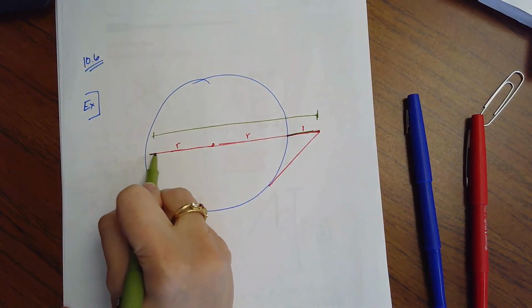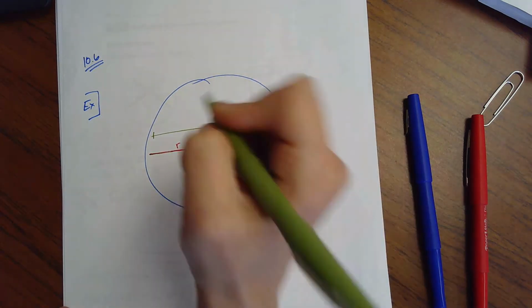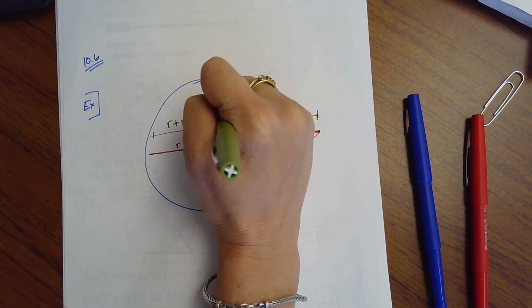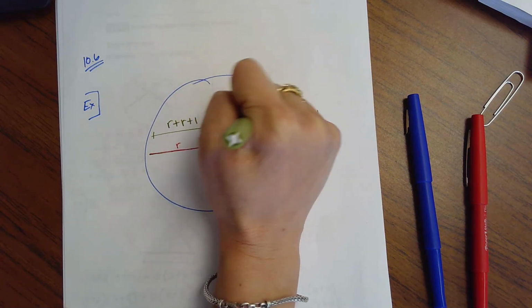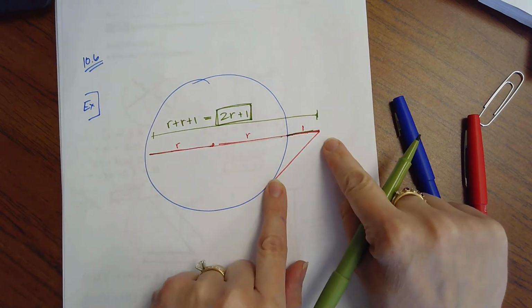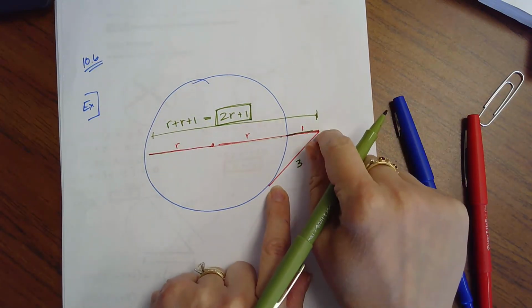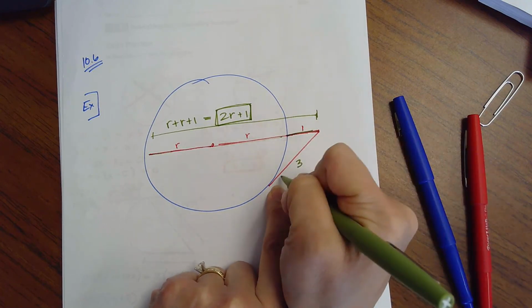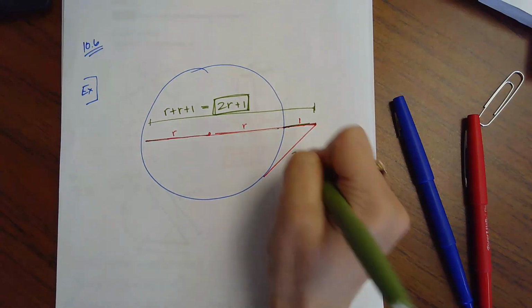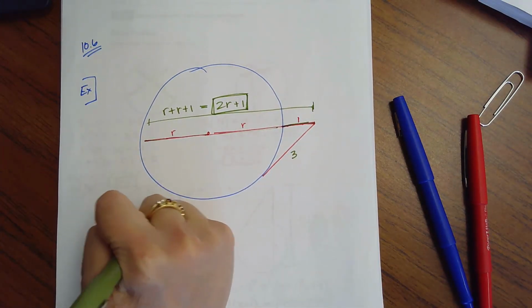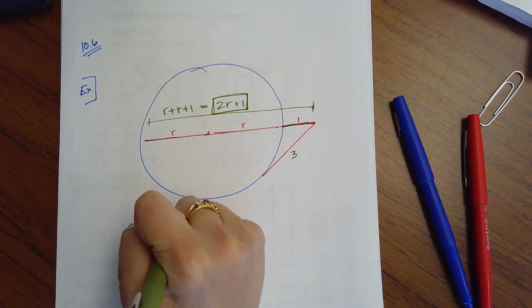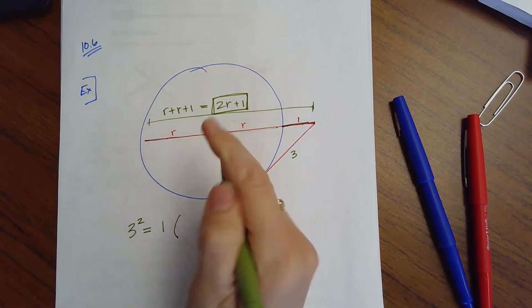So let's add it together. So we have r plus 1. Well, r plus 1 is equal to 2r plus 1. So this is that whole segment here. We call this our secant segment. We'll call this our tangent segment. So the relationship is our tangent segment squared, so 3 squared, is equal to the external piece times this whole thing.